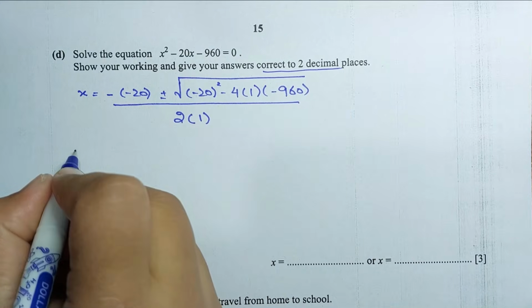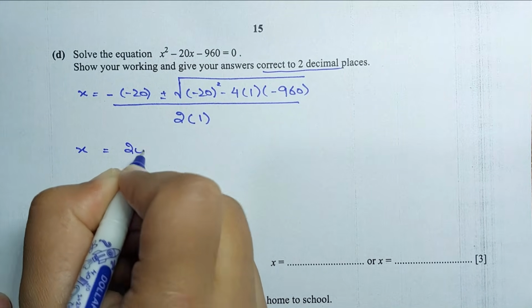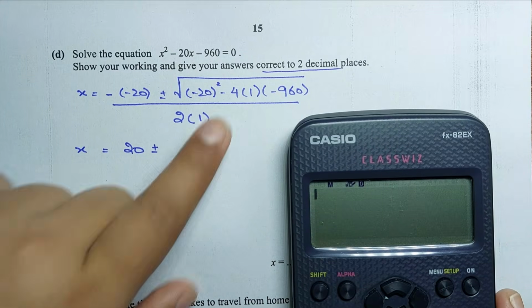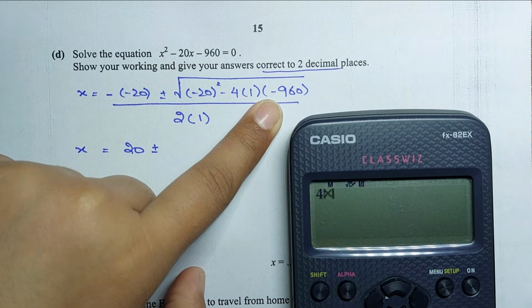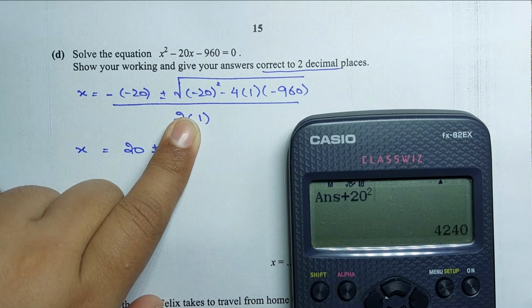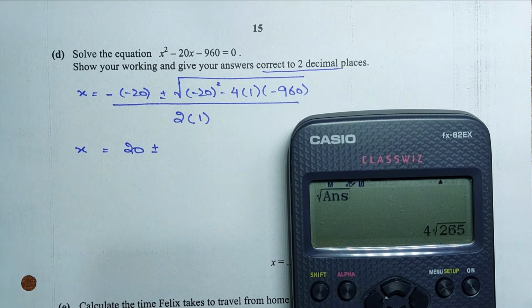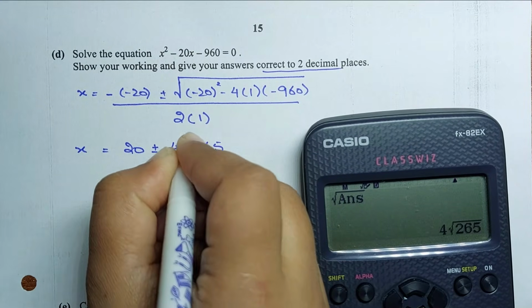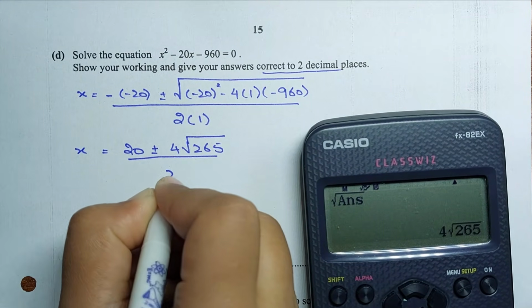So what is x? x is 20 plus minus, let me simplify this. Negative times negative is positive. 4 times 960 is this much, and add 20 squared, and the root of this answer is 4 root 265, divided by 2.